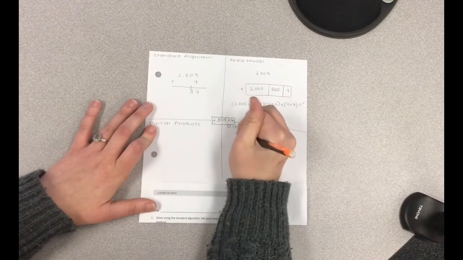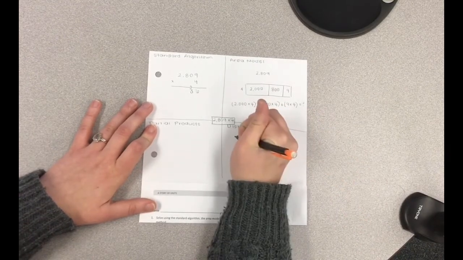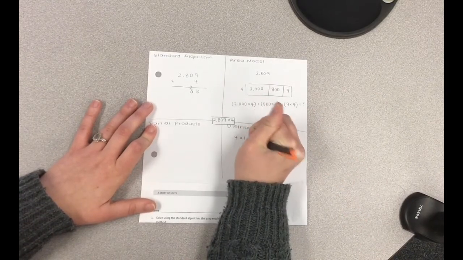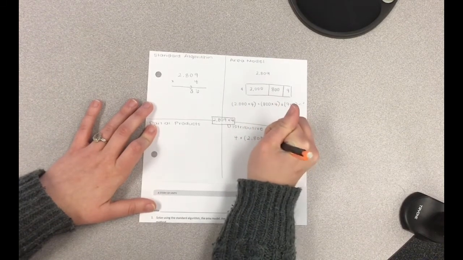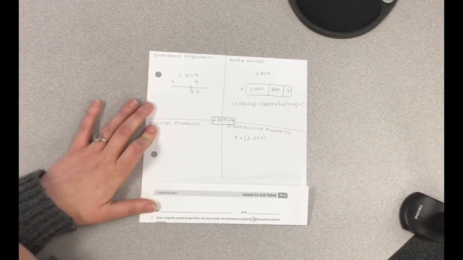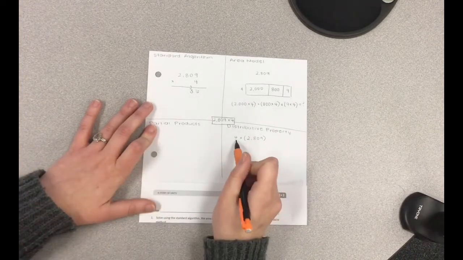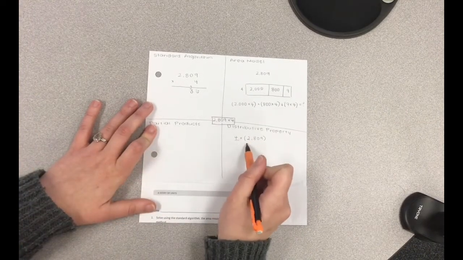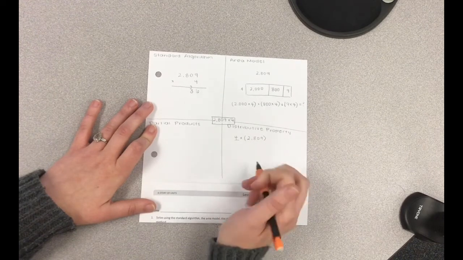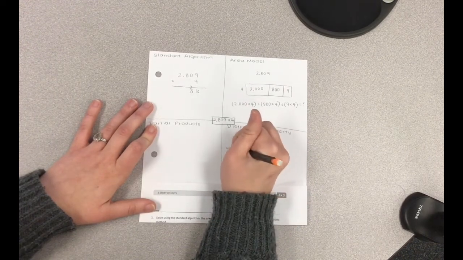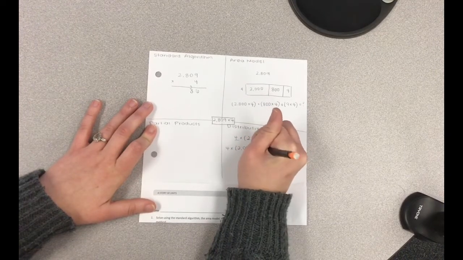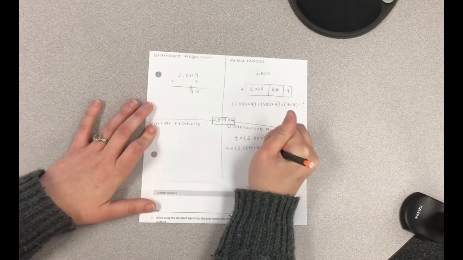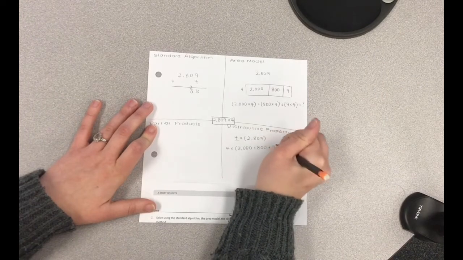The distributive property is telling us, well, basically, if I multiply 4 times 2,809, that's the same as saying that I'm multiplying 4 by every place value added together. So I'm going to expand the number 2,809 into its expanded form.